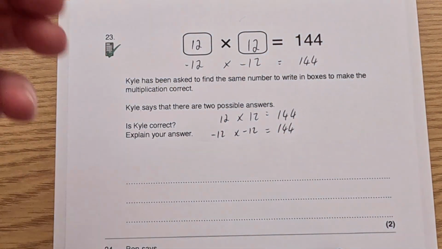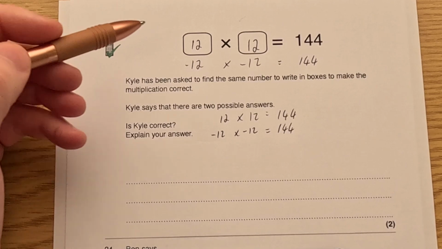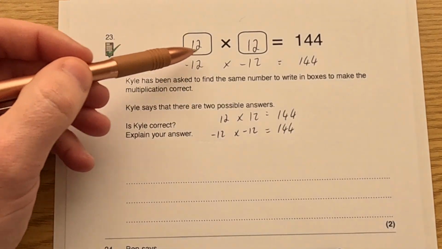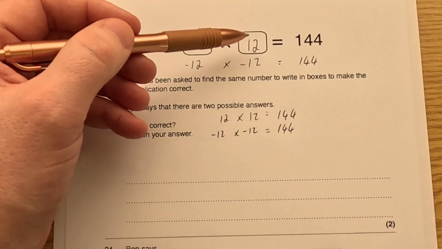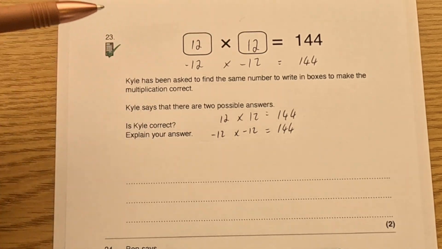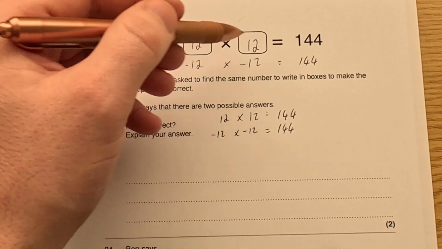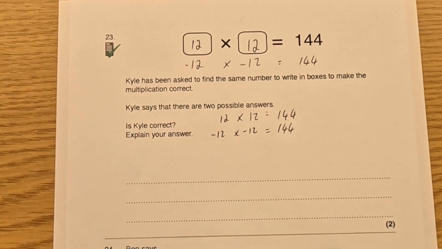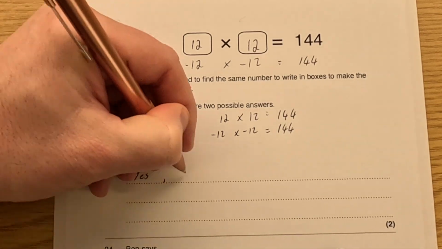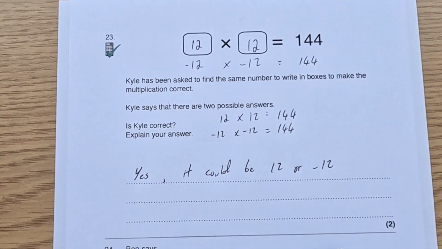So anyway, go back to the question. I just went off on a bit of a tangent there. We wanted to show that there were two possible options because Kyle said there's two possible answers and he's right. It could be 12 times 12 or negative 12 times negative 12. So he could write two different options in terms of the same number in those boxes to get a multiplication to give an answer of 144. So let's explain that. And I've just explained that yes, it could be 12 or negative 12.